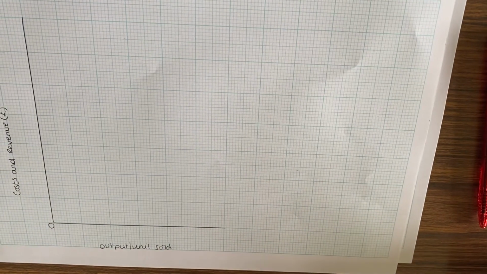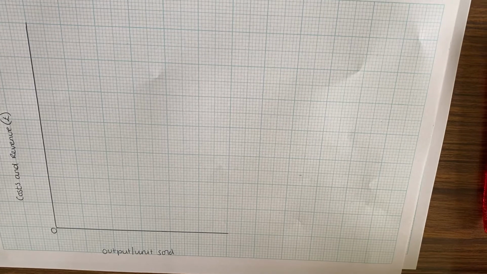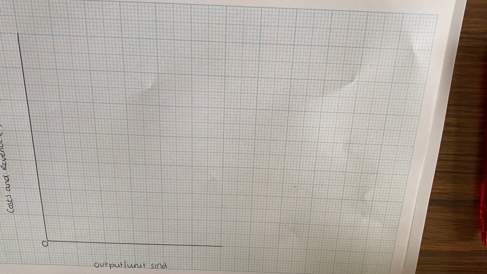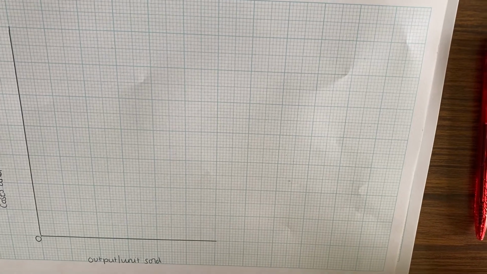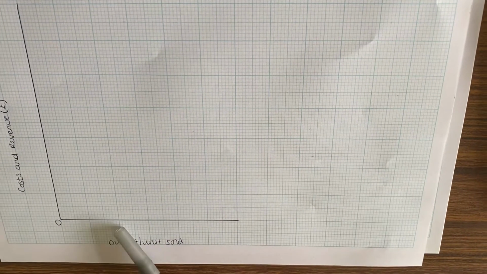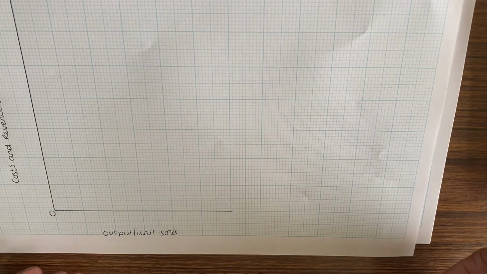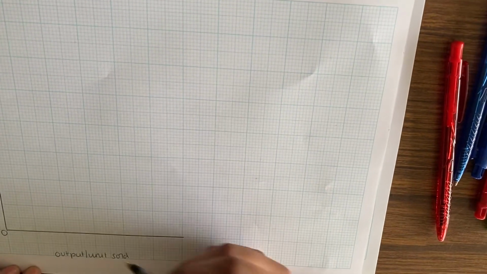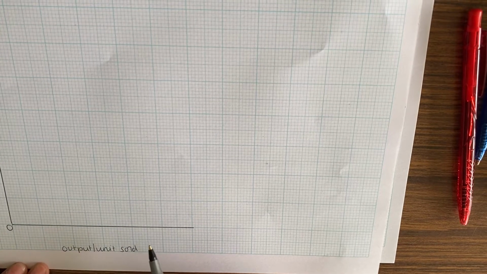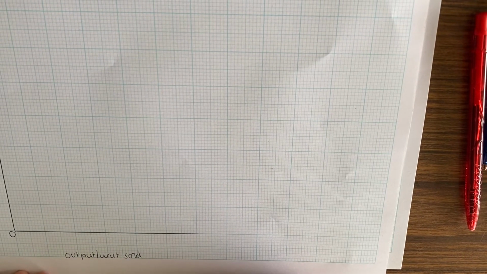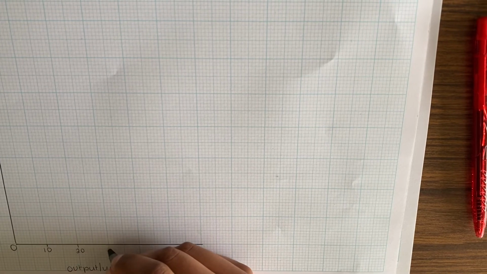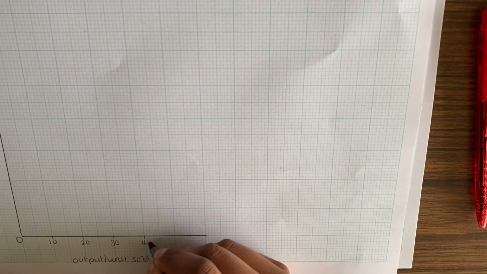So we now need to work out the hardest part, which is what scale to use. We know from our calculations that at 20 units sold, we're going to be breaking even. So somewhere along the x-axis, we want the 20 to be in the middle. We could go up 5, 10, 15, 20, or go up in tens, 10, 20, 30, and then keep going, because we're going to have actual sales as well.